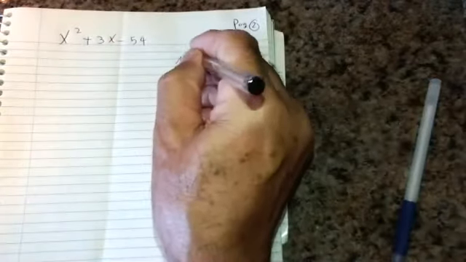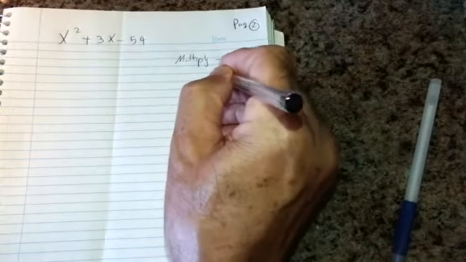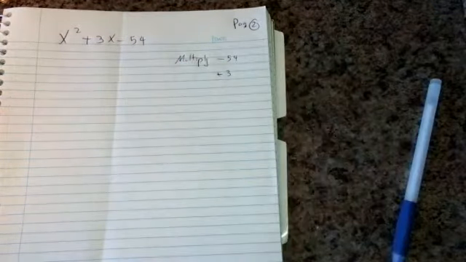We need two numbers that when you multiply give you -54, and when you add or subtract give you +3.